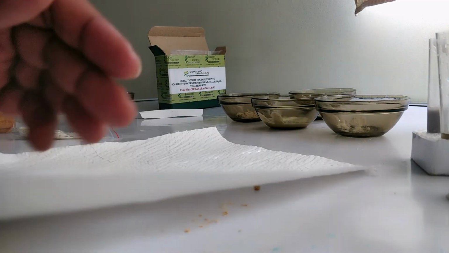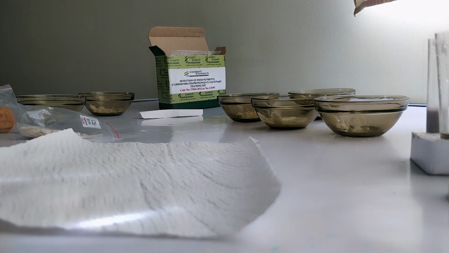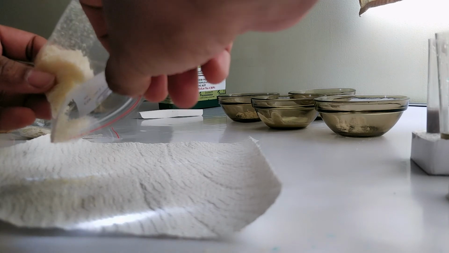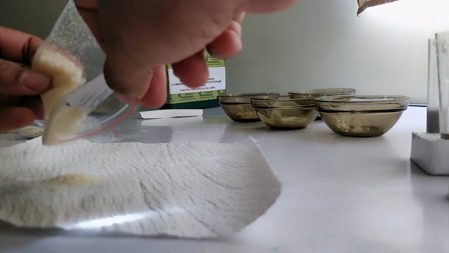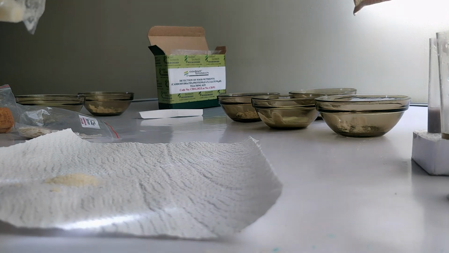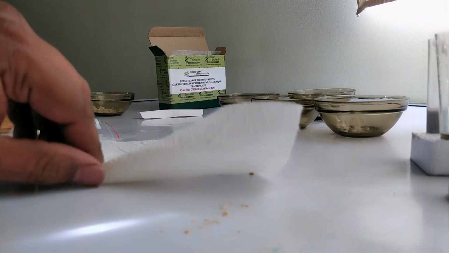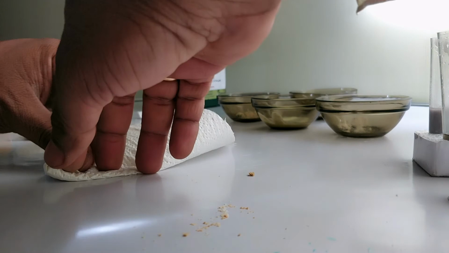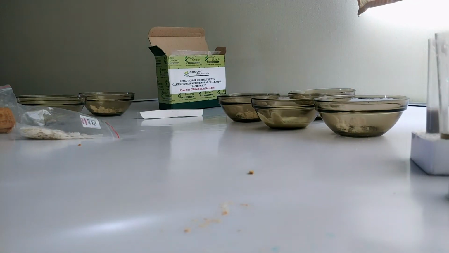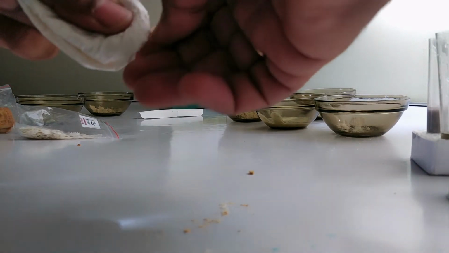Let's do the fat test. For that we have grated coconut powder. Place it on the dry tissue paper and fold it. Make sure it does not tear, and press it gently. You will see the coconut dry powder will release its oil content.